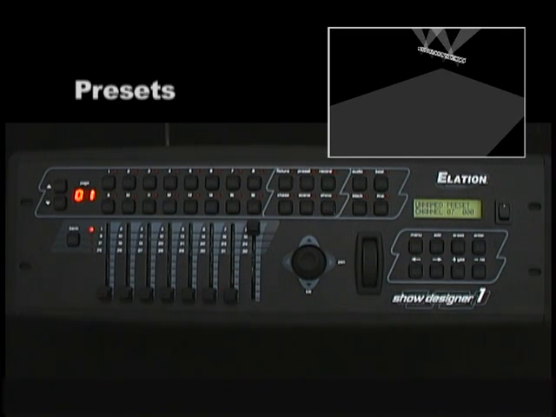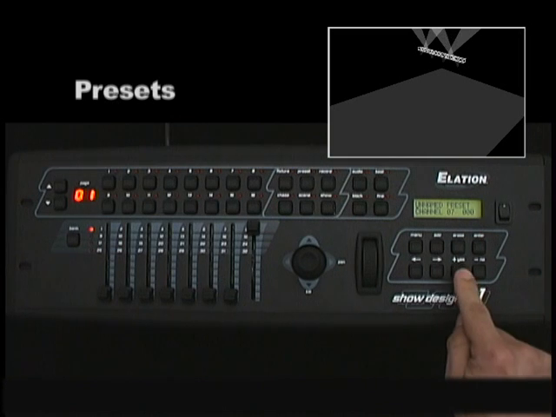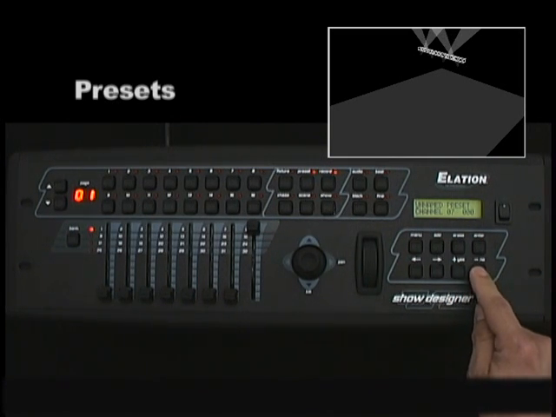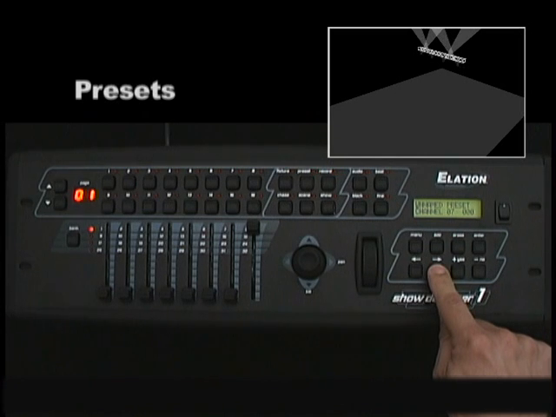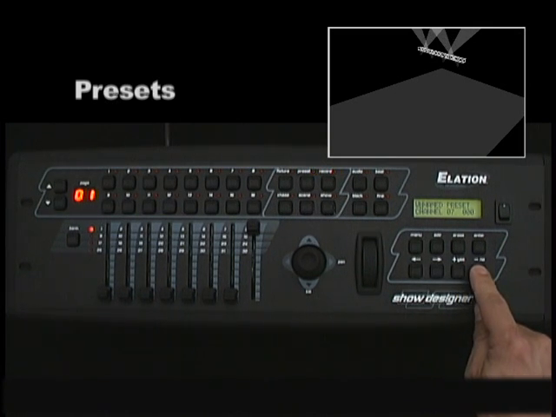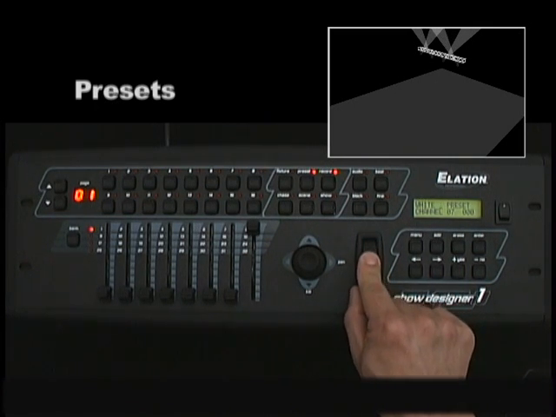But before I record it, I'm going to go ahead and name the preset using the plus and minus switches along with the right and left cursors. I'll use the plus and minus switches to change the character. Okay, I'm going to name this preset white. I'll press the right cursor switch to move to the next character. Then once again use the plus and minus keys to change the letters. You can also use the data wheel to change the characters.